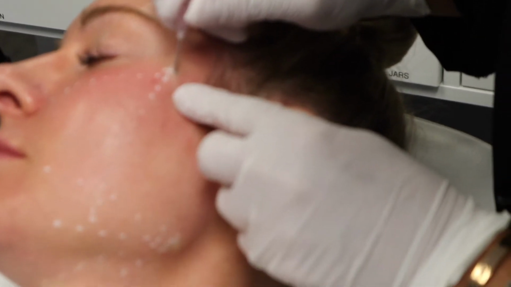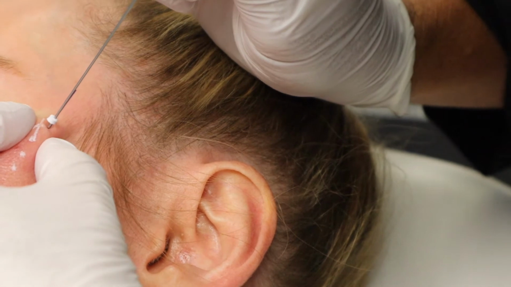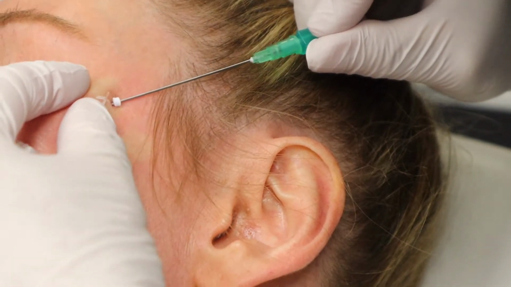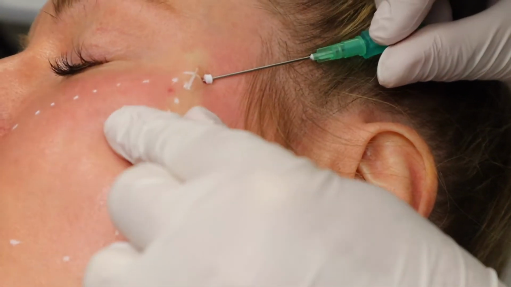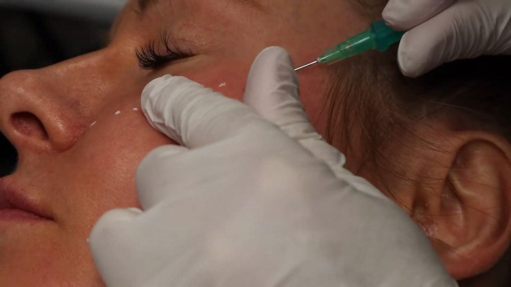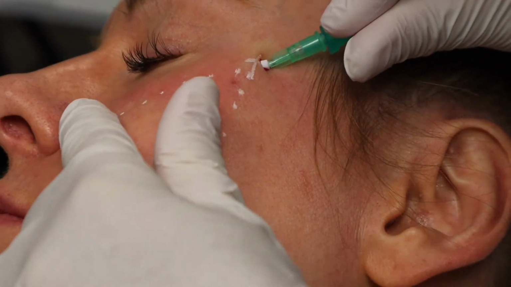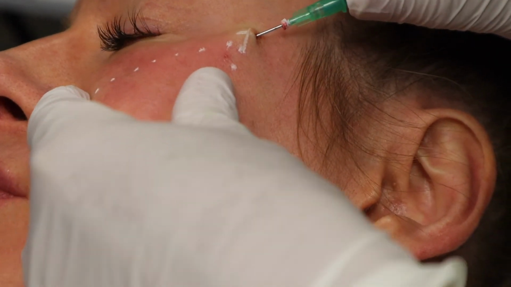This is also the same procedure that we would use if we're using a cannula with dermal filler. Here we can see the first of our PDO threads being inserted, and as the provider hits that mid-dermal plane, the cannula slides quite easily, and we can see that our patient is in no distress at all.